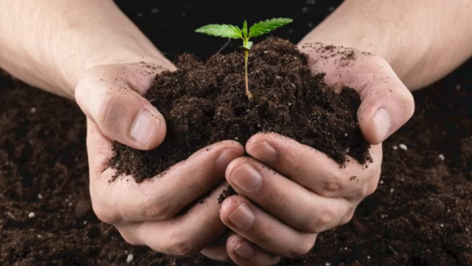Soil is the loose upper layer of the earth's surface where plants grow. Soil consists of a mix of organic material and broken bits of rocks and minerals.